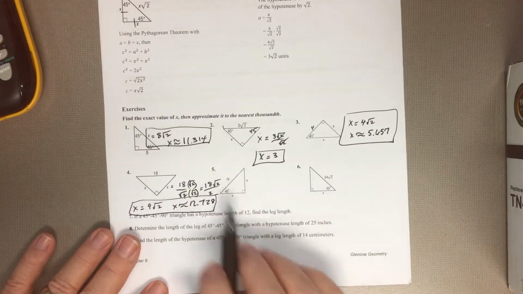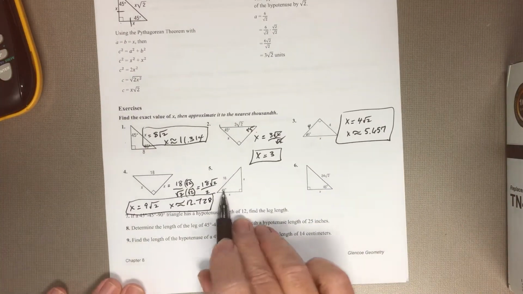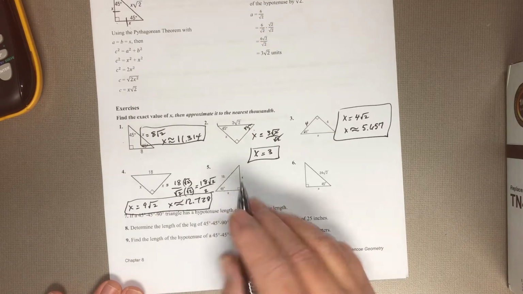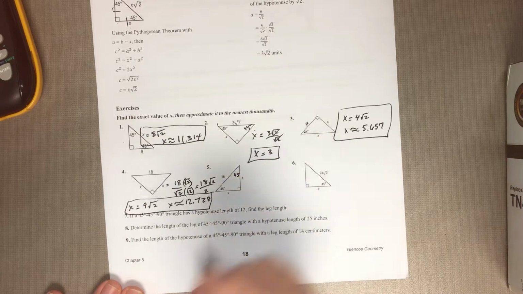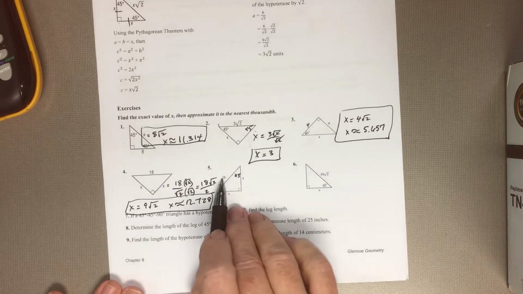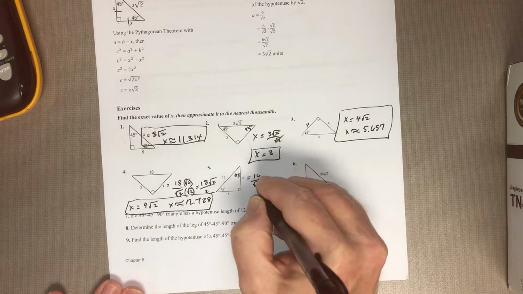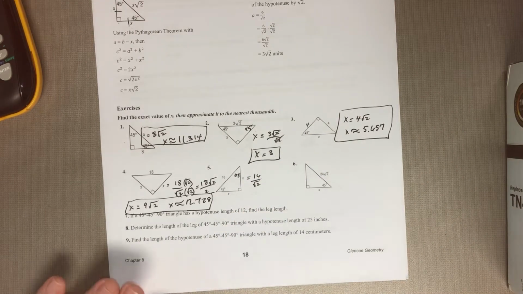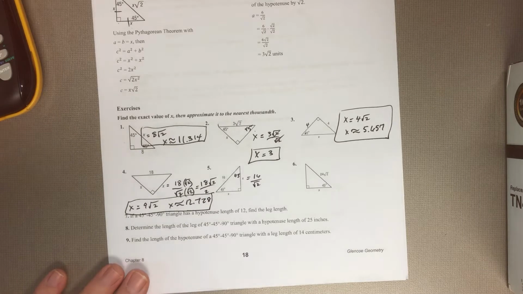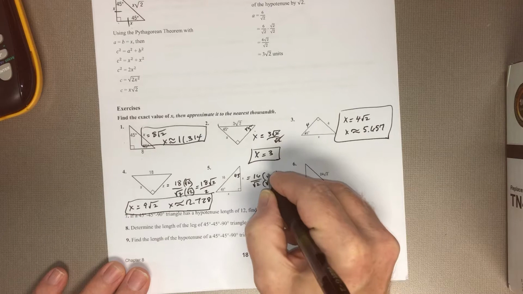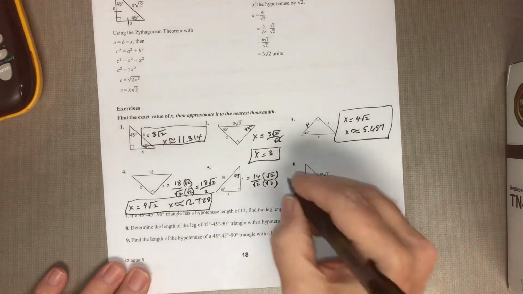Number 5. If that's 45 and that's 90, that's 135. That means this, anytime you've got a right triangle, if one angle is 45, the other one has to be 45 as well. We know the hypotenuse is 16, so we're going to take that 16 and divide it by the square root of 2. And please remember, you're not allowed to leave a radical in a denominator, so you have to multiply both the numerator and the denominator by that radical.